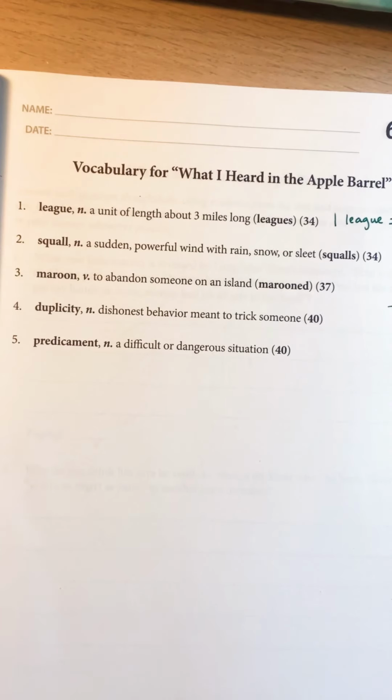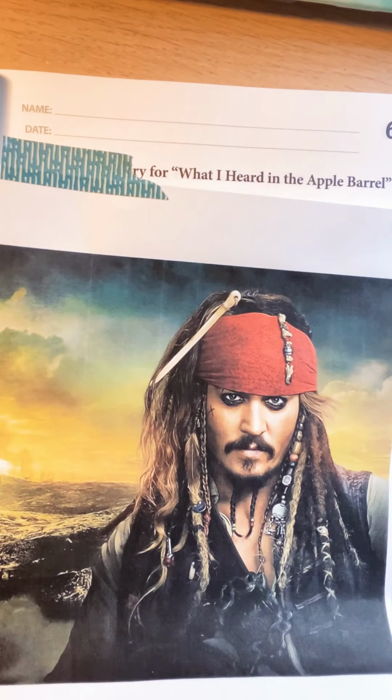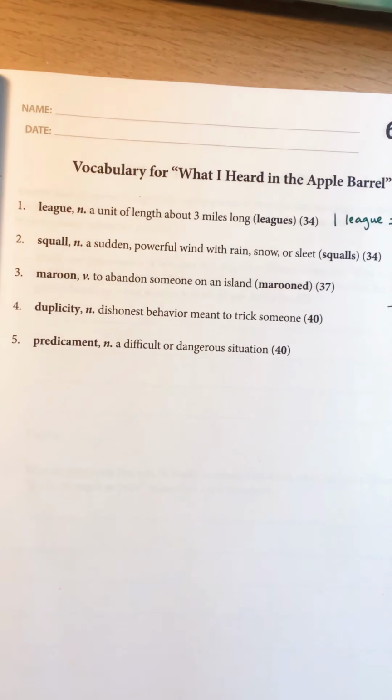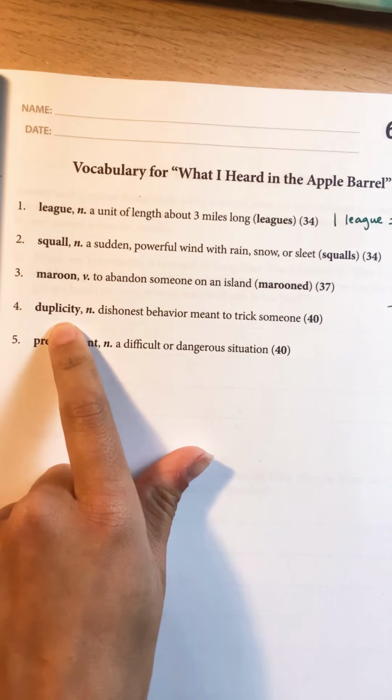So like in our Pirates of the Caribbean movie with, let's see, my doppelganger here, he got marooned on an island in the first movie, I think. So he was abandoned on the island. Next word, duplicity.